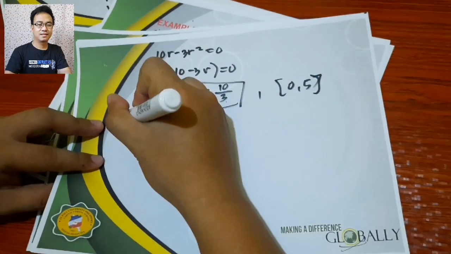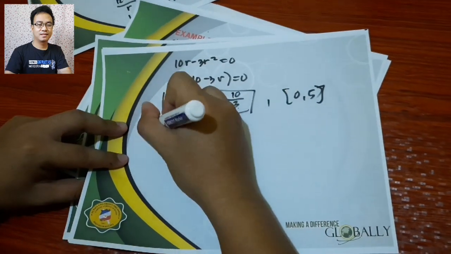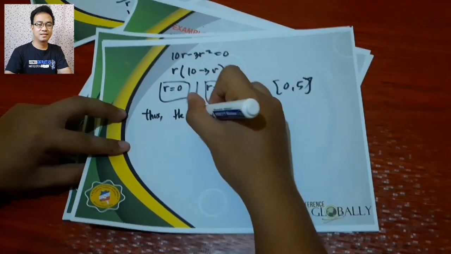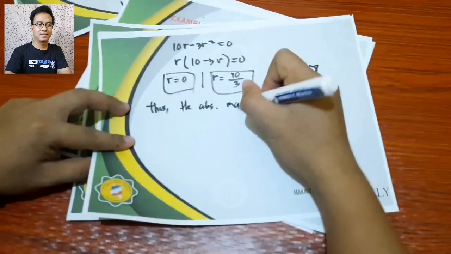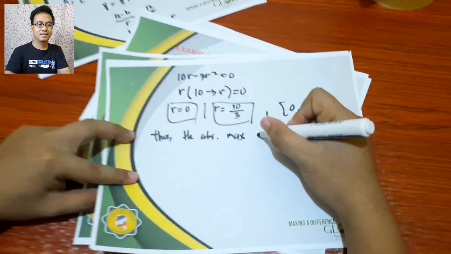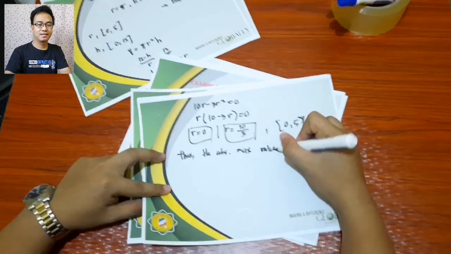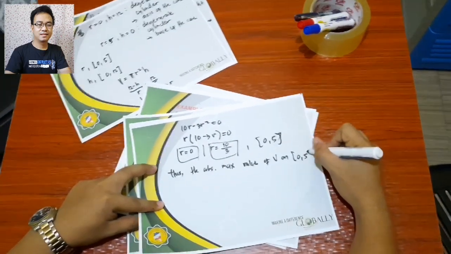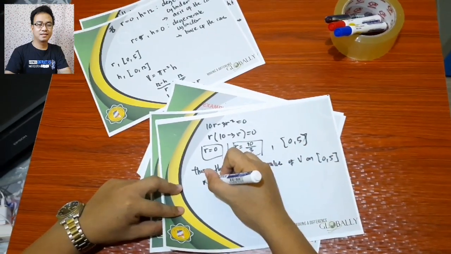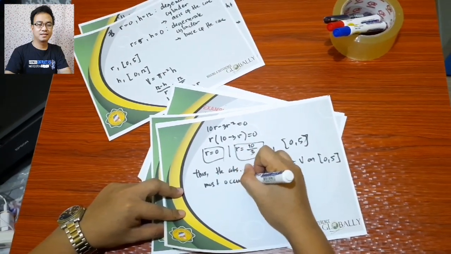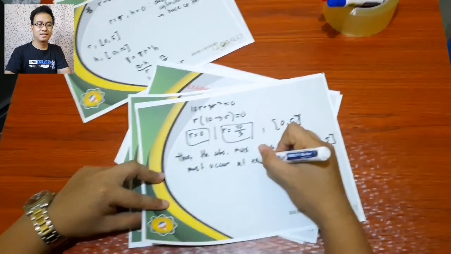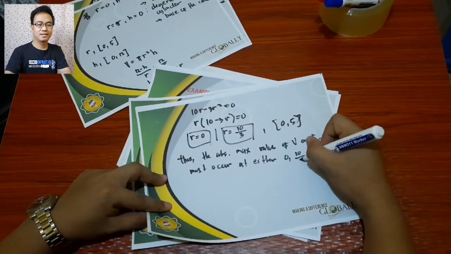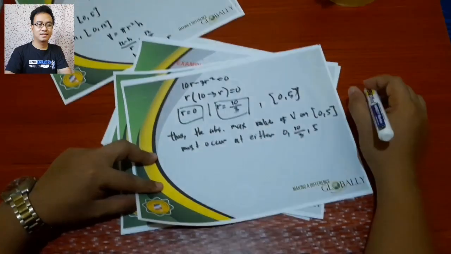Okay, so therefore, we can say that the absolute maximum value of V on 0, 5 must occur at either 0, 10 over 3, or 5.